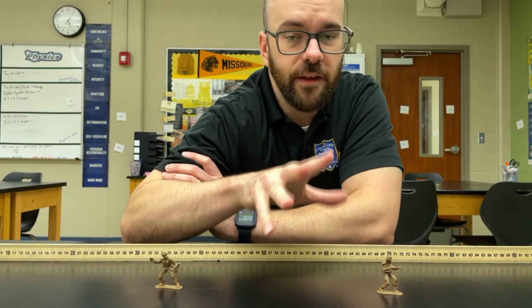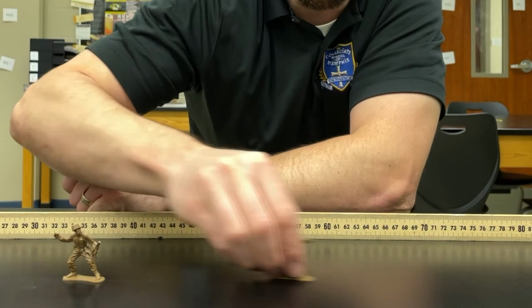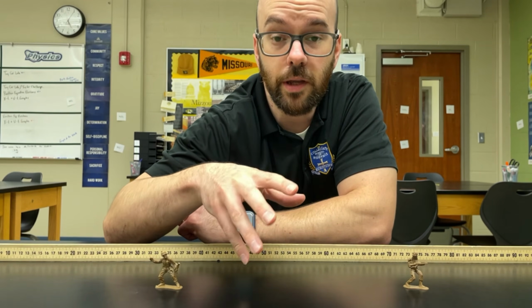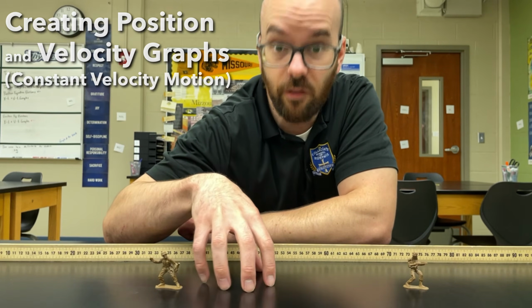So in physics, one of the things that we do is take things that we can observe, such as motion, something moving around, and we create other representations of it, other models of it. Two really important models that we use for motion are position time graphs and velocity time graphs.